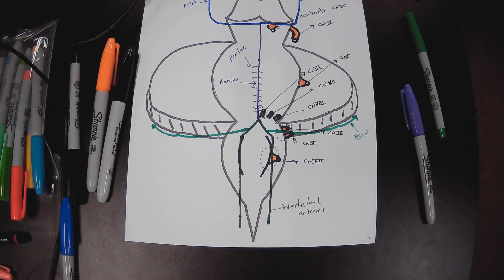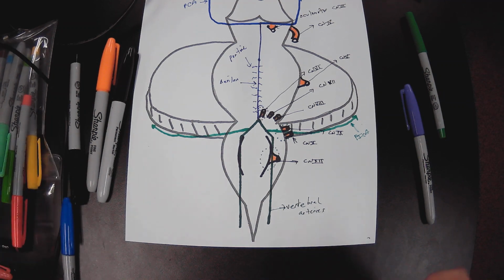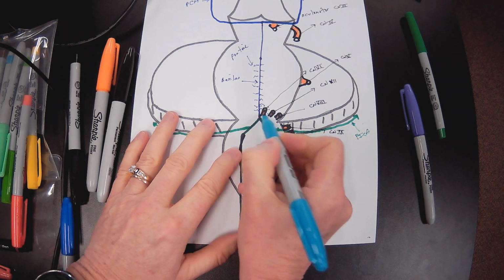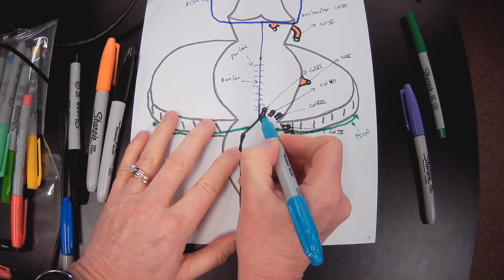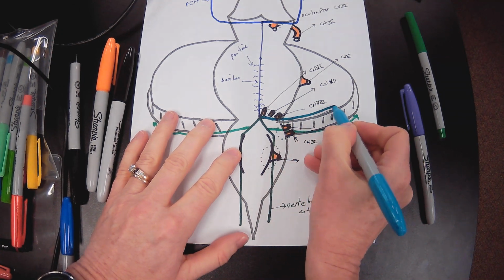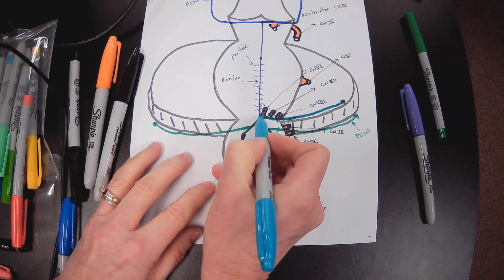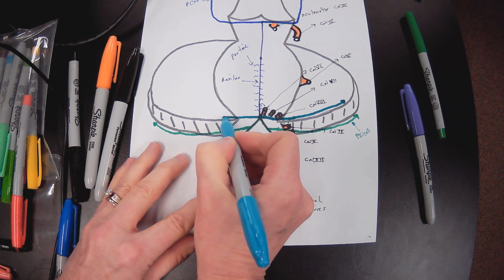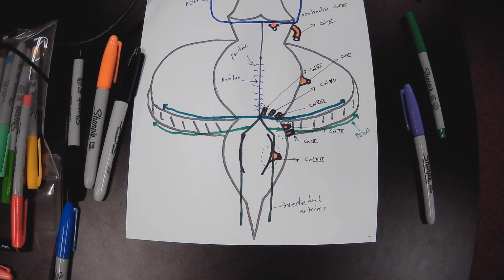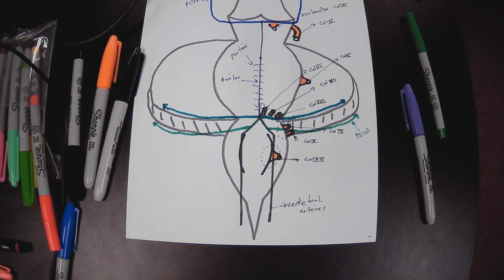Coming off the basilar artery, there's another artery that we talked about that supplies the anterior inferior surface of the cerebellum with blood. Does anybody remember which one that was?